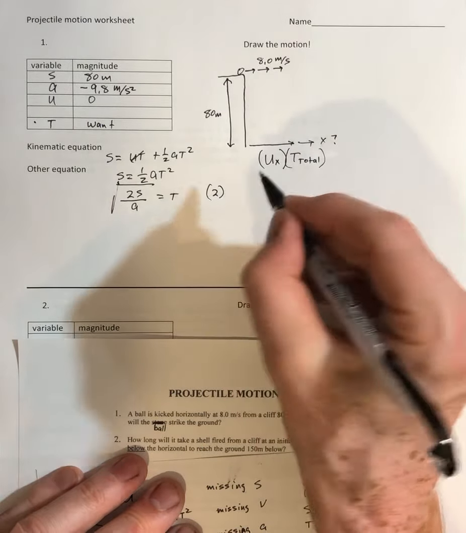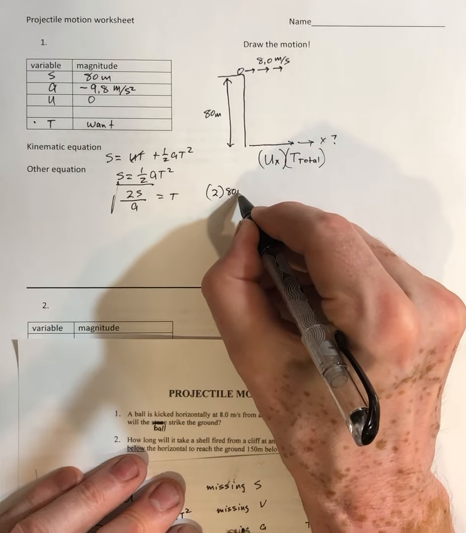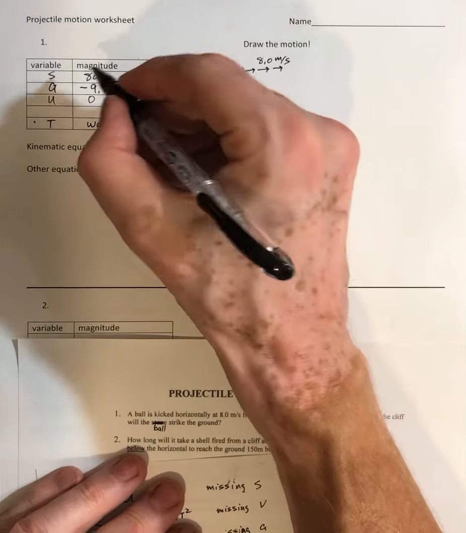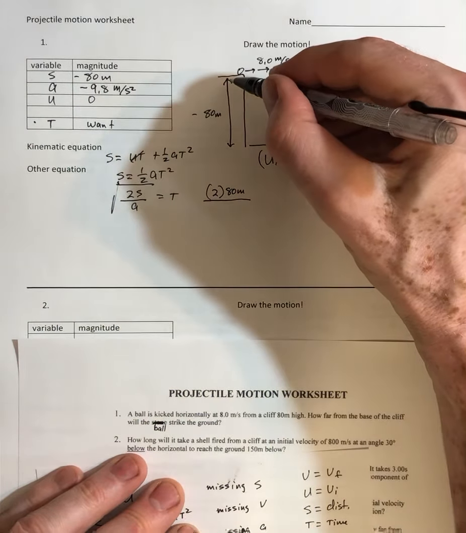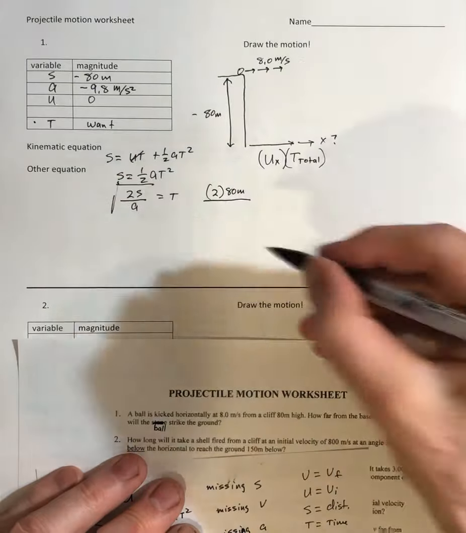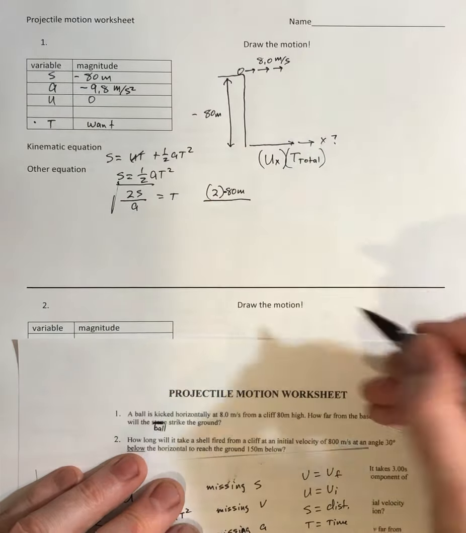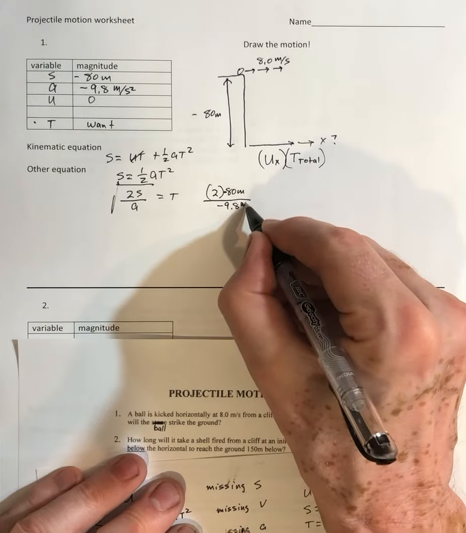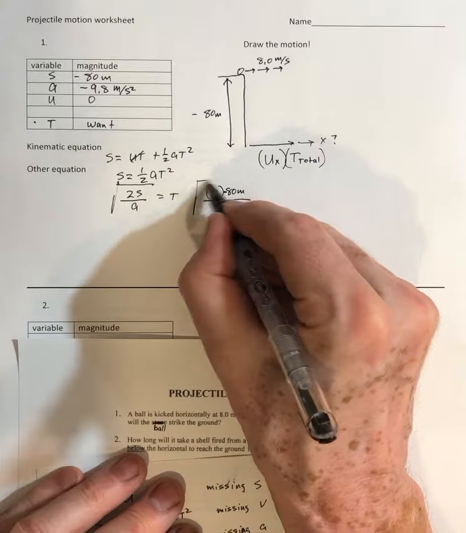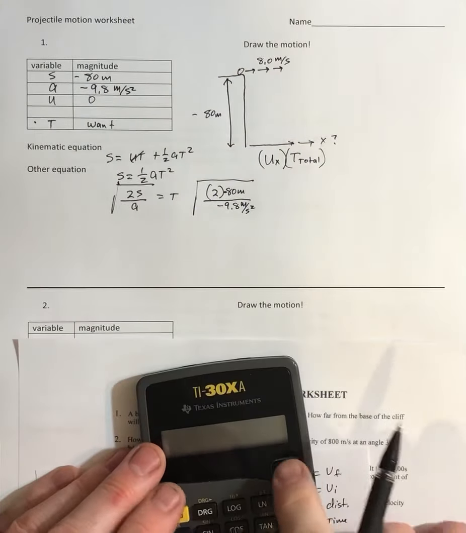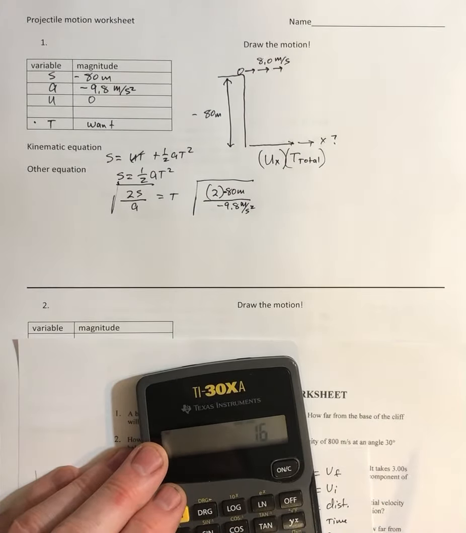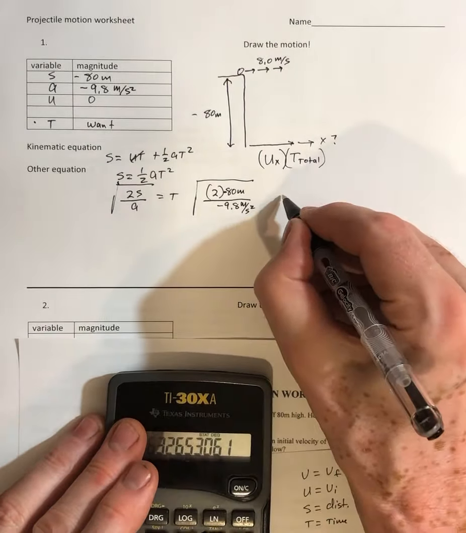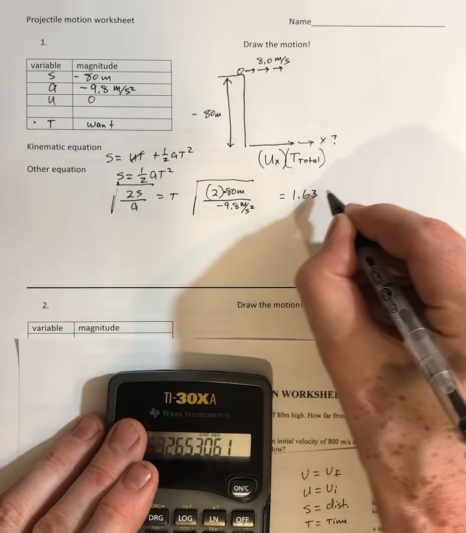2 times 80 meters divided by, and we should say that this is a negative number. I should have written that in the first place. You can see that that is falling downwards, so that's negative displacement. So I'll put a little negative sign in there, and then I will divide that by my negative 9.8 meters per second squared. And then I'm going to take the square root of that whole thing. Okay, and that should be pretty simple. 160 divided by 9.8 gives me a time of 1.63 seconds.